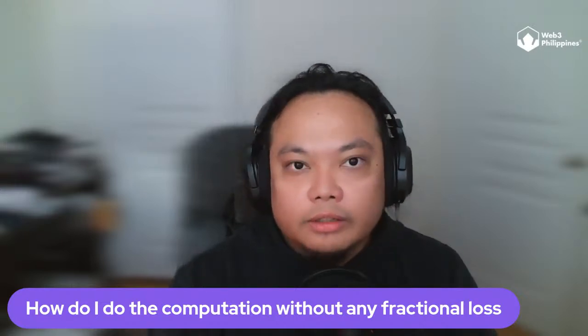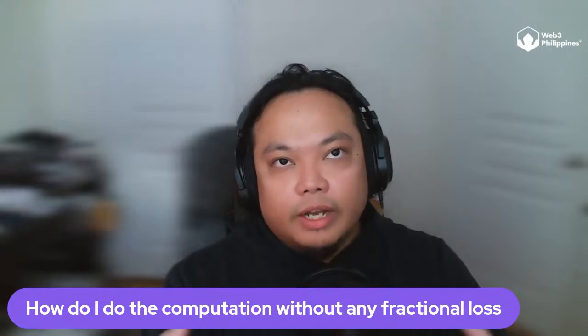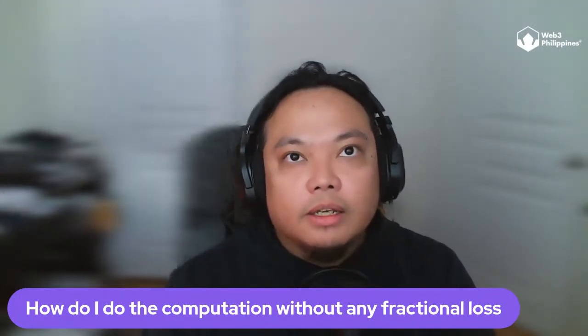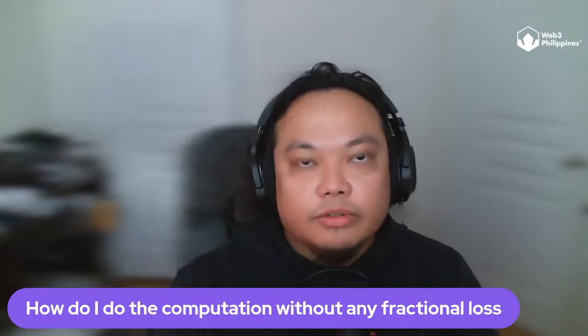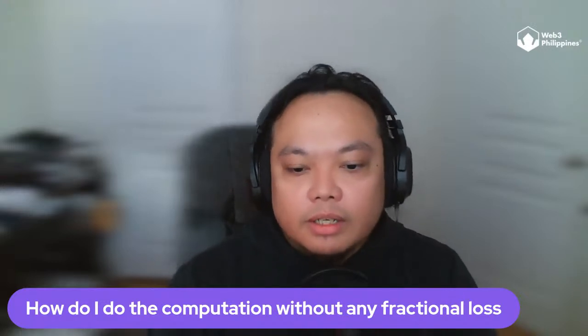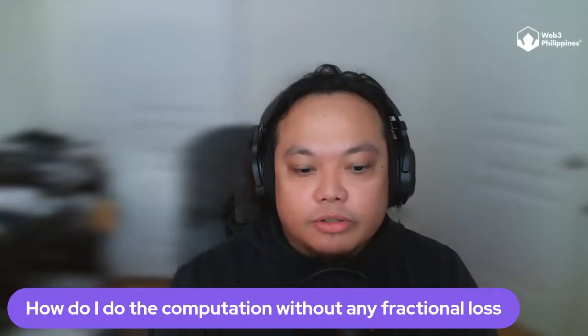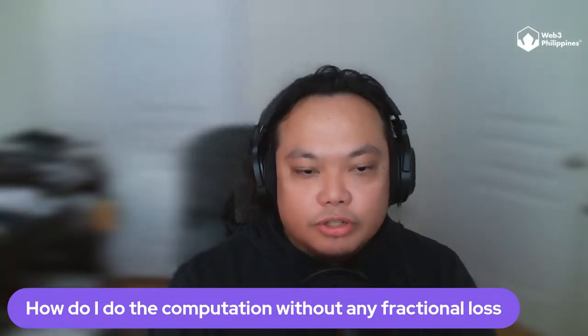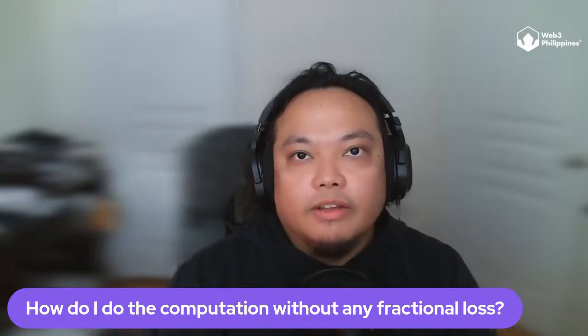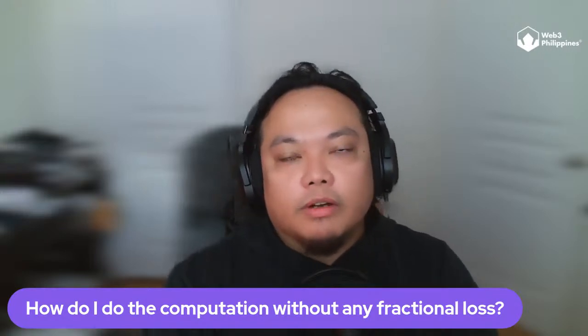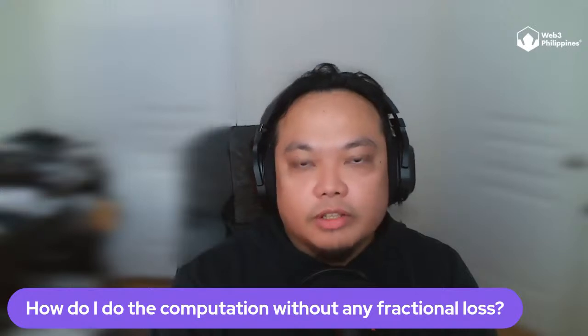So if you created a token on a specific launchpad, there are bots out there that will detect any price movements, right? And then you can base your decision on those movements. You just have to do the actions that will prevent you from any fractional losses of the specific token, right?